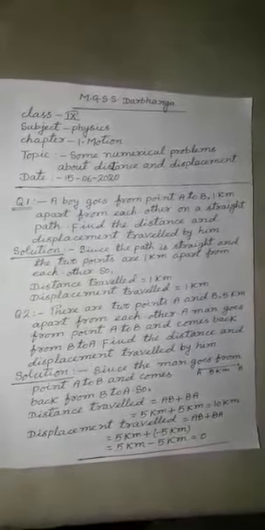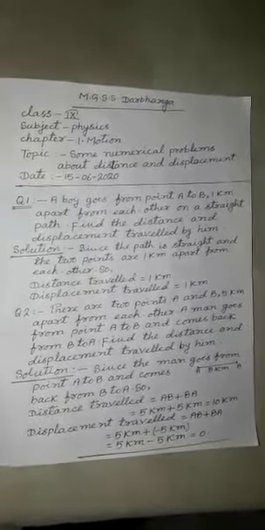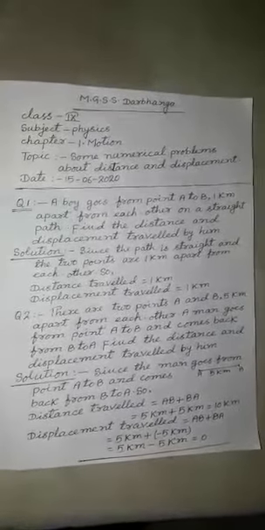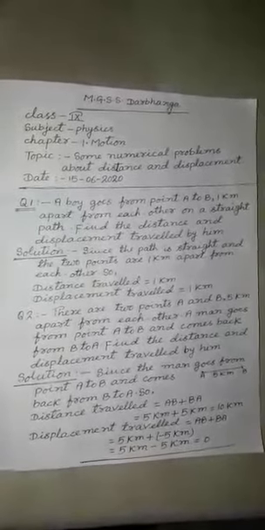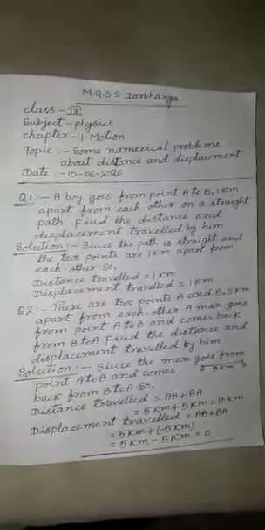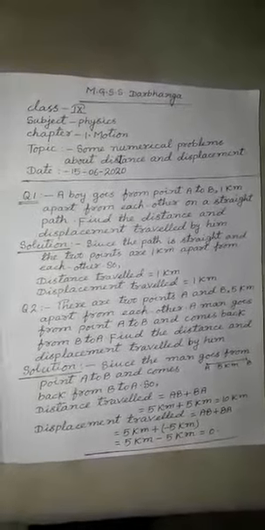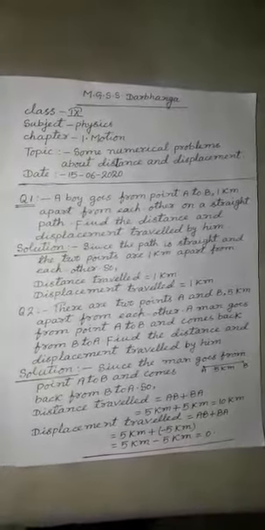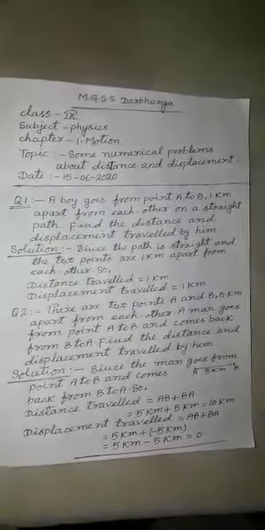AB, that is the distance that is upstream, and when it returns, that is downstream. AB, that is 5 kilometer, and BA, that is also 5 kilometer. 5 plus 5, that is 10 kilometer. Means the man travels 10 kilometer distance.